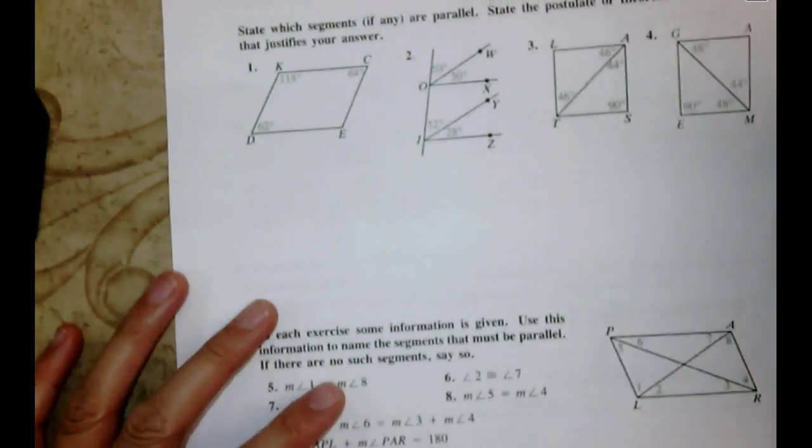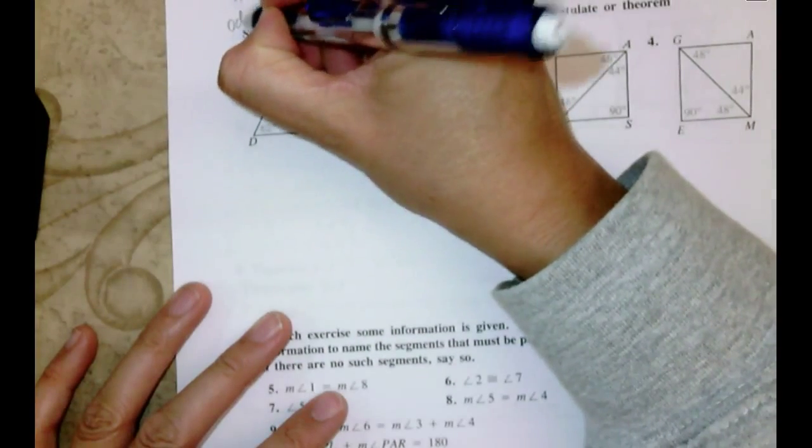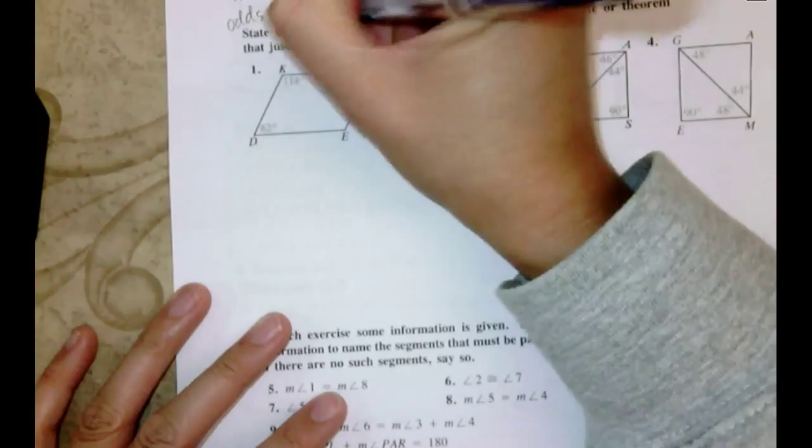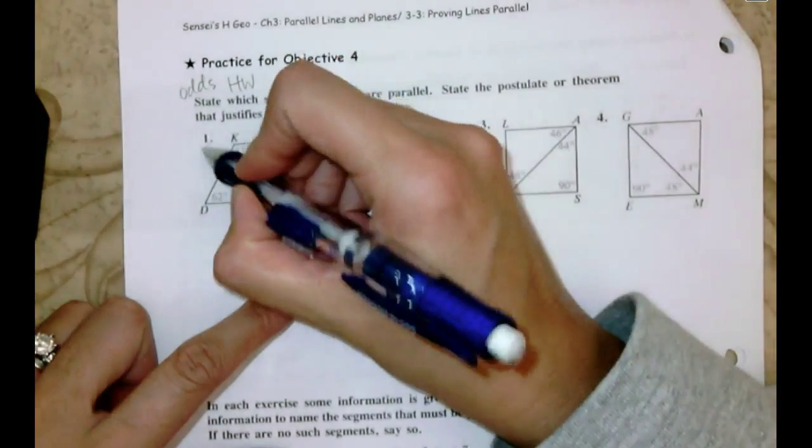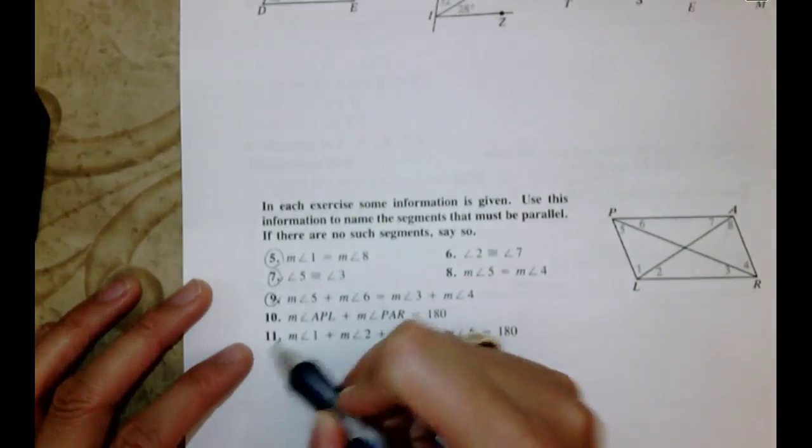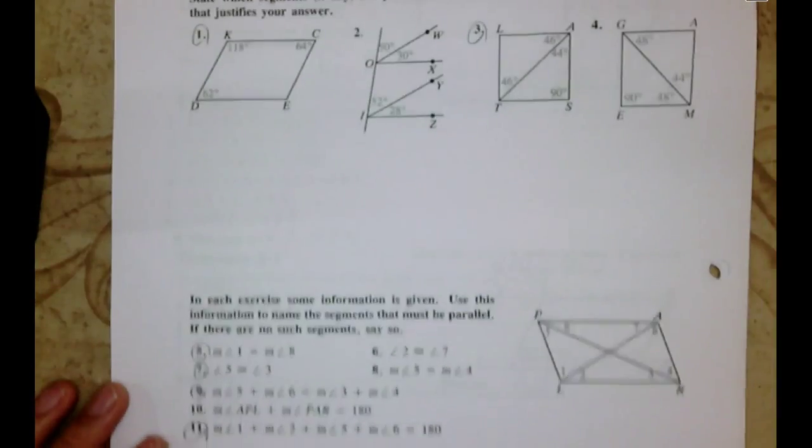And this one I want you to do odds. This page. Okay? This page. So you're doing 1, 3, 5, 7, 9, and 11. Okay?